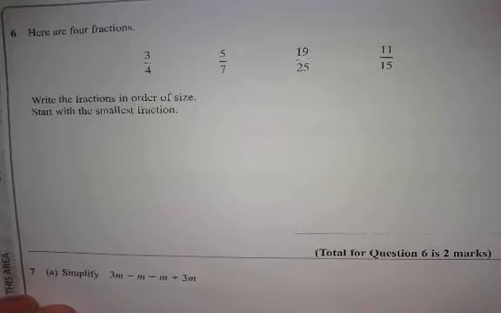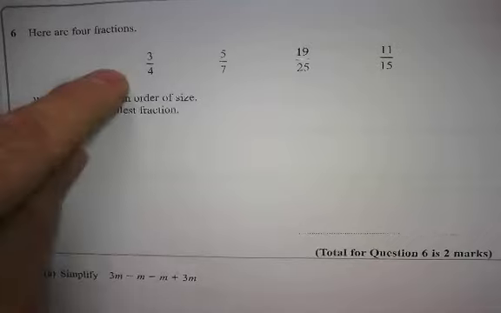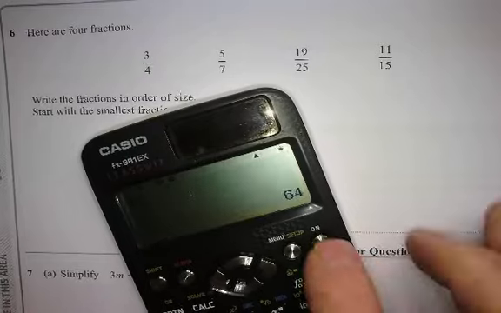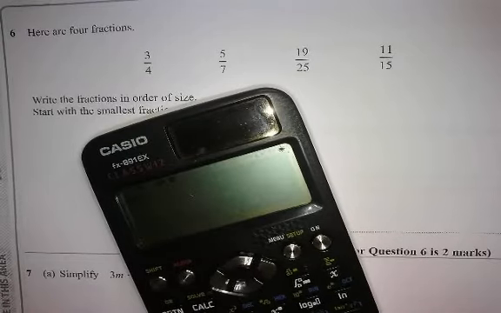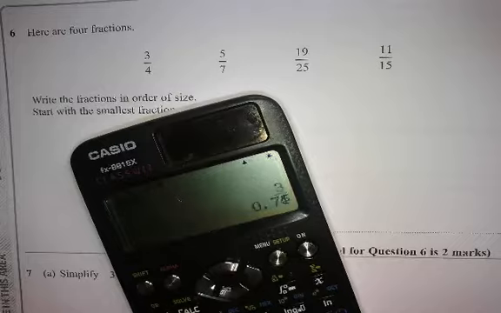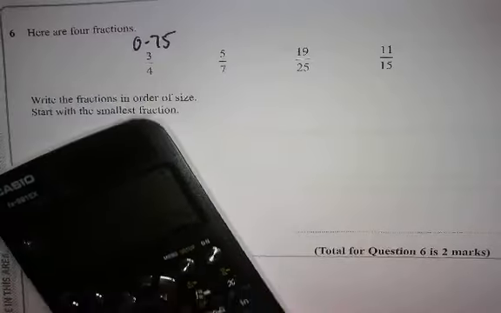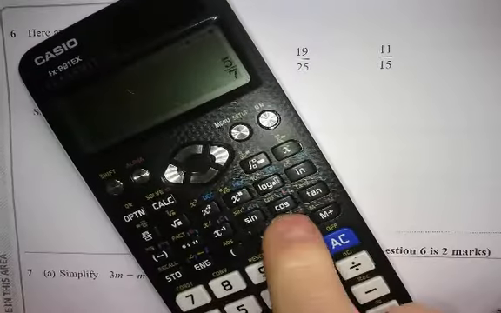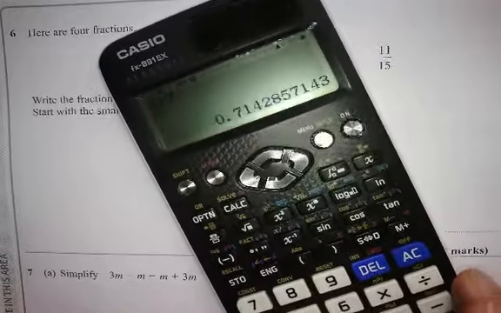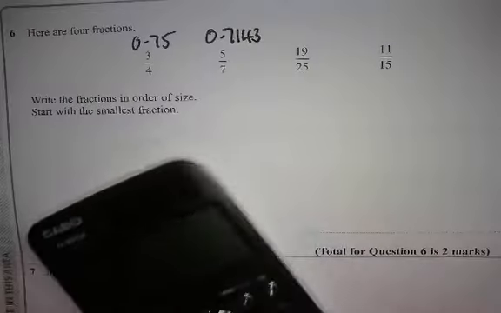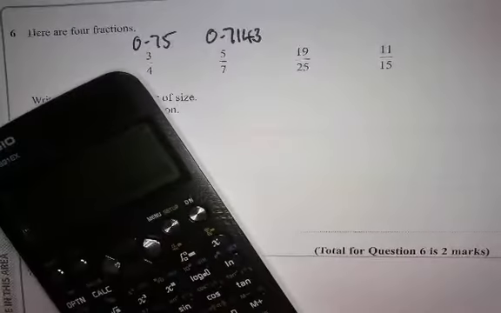Here are 4 fractions. Write the fractions in order of size. You've got a calculator, so you can use a calculator and just put them into decimals if you want. And that would be quite straightforward, wouldn't it? Remember, you've got a calculator, so where you can, use it. So press the S to D button, put it in a fraction, press that. So we know that that is 0.75. Then I simply do 5 divided by 7 equals, press my S to D button, 0.7143. Leave it to a good degree of accuracy.